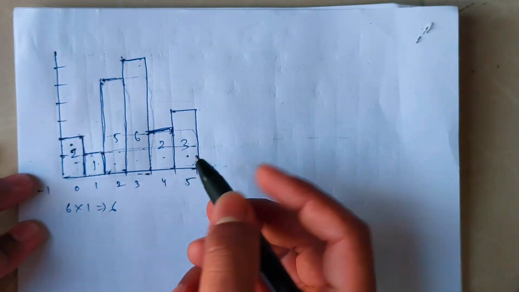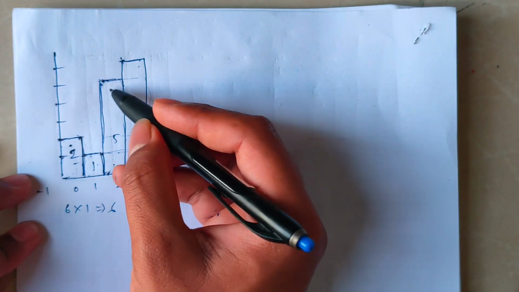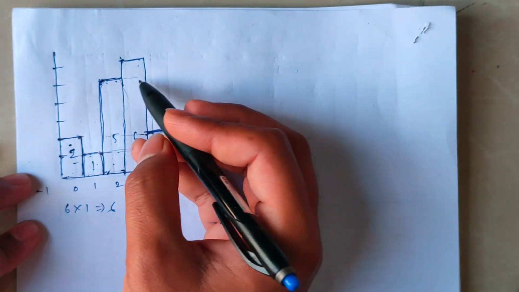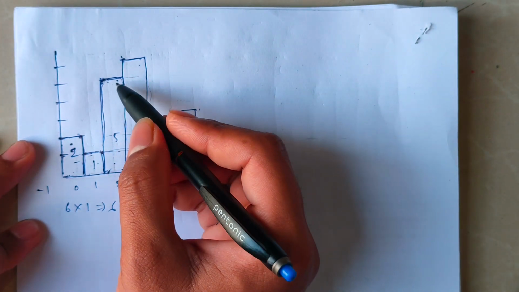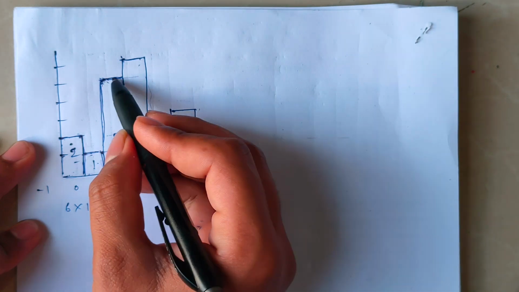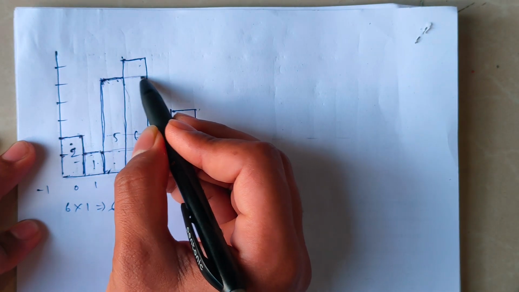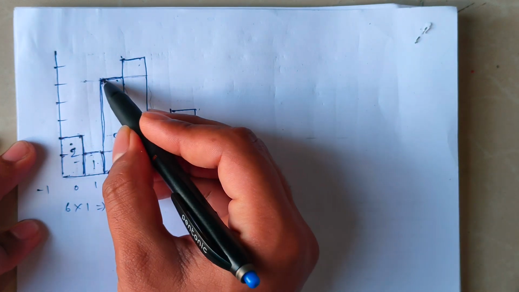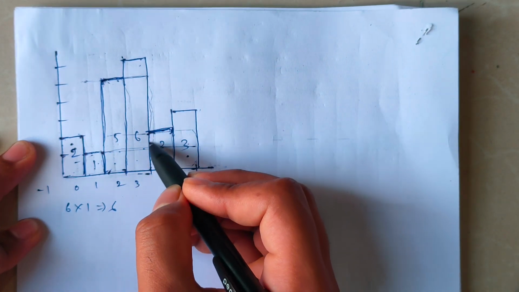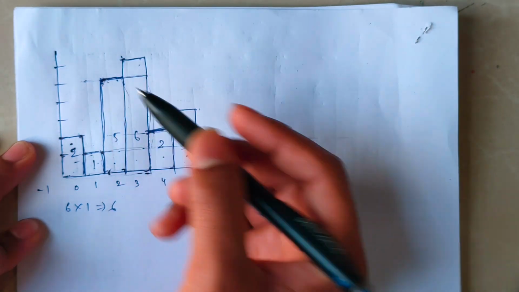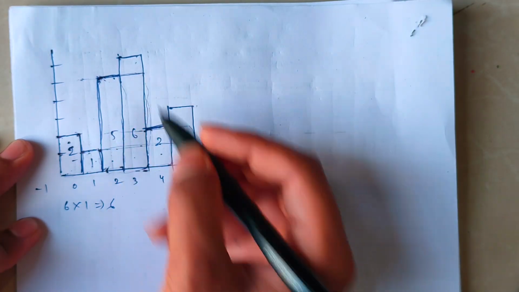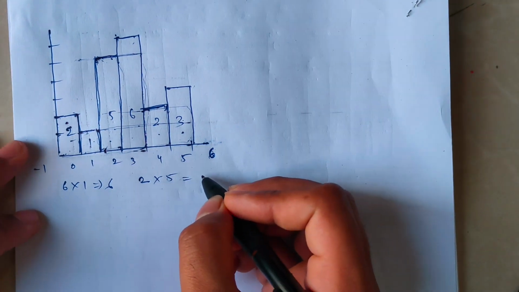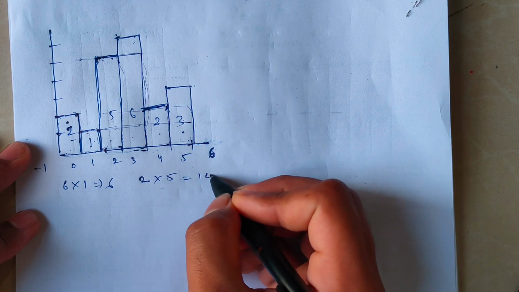Okay, let's go. Now let's include 5 as well. What could be the maximum area including 5? We don't have anything on the left side, so only this could be the max. This could be the area. So its width is 2 and the height is 5. That's why the area would be 10.